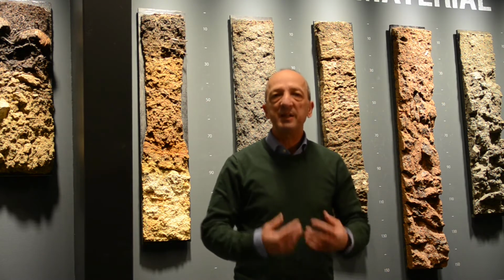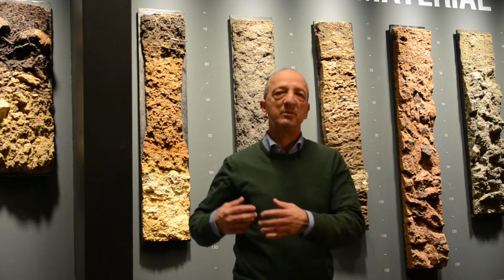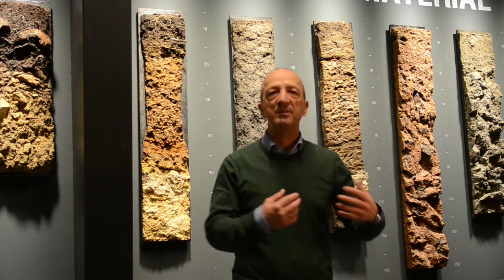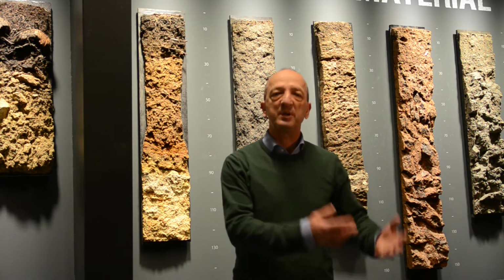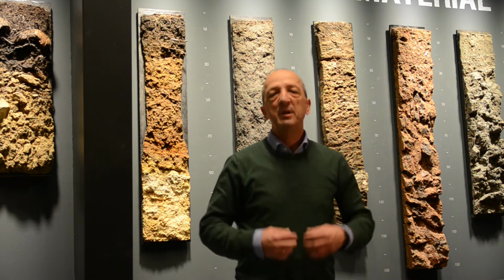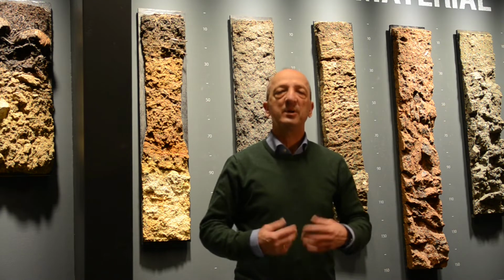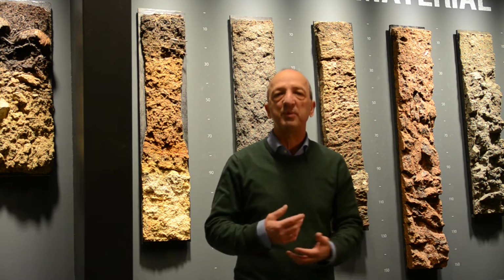Climate, landscape position, so if soils are on the steep slopes or in the valley floors where soil material accumulates. Organisms mix dead plant and animal material with mineral parts of the soil.